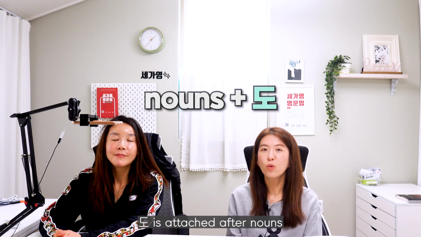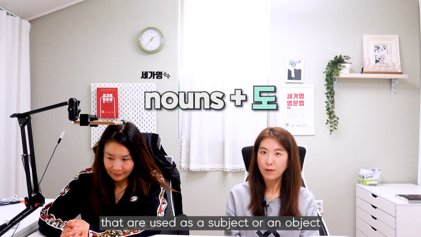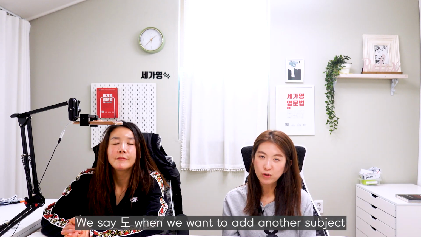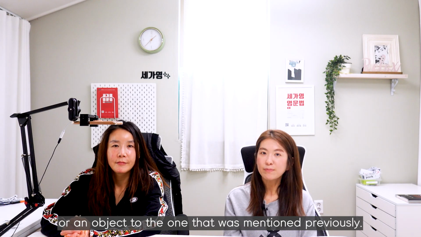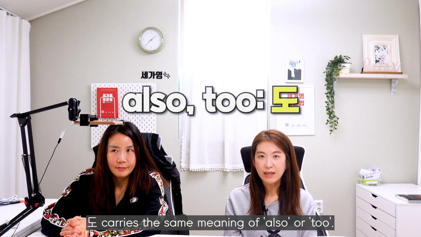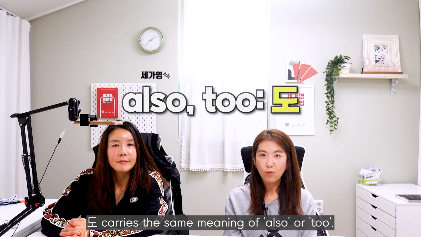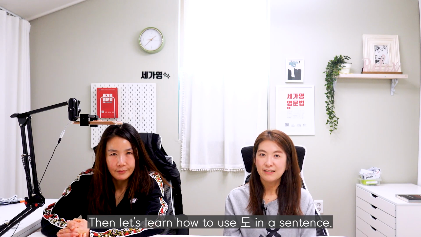Hi, I'm Sam. 도 is attached after nouns that are used as a subject or an object. We say 도 when we want to add another subject or an object to the one that was mentioned previously. So you can simply think 도 carries the same meaning of also or too. Then let's learn how to use 도 in a sentence.